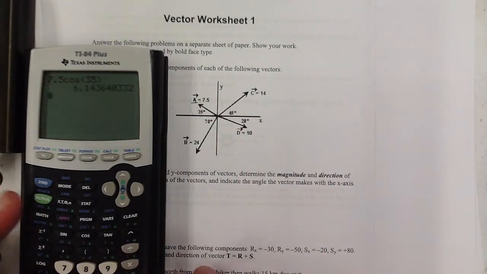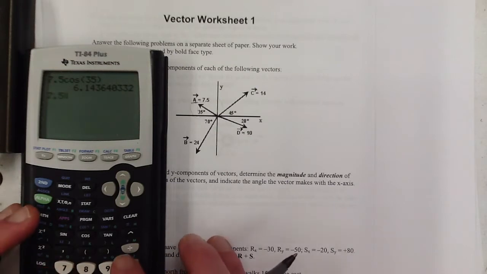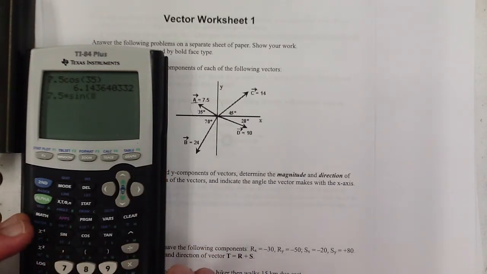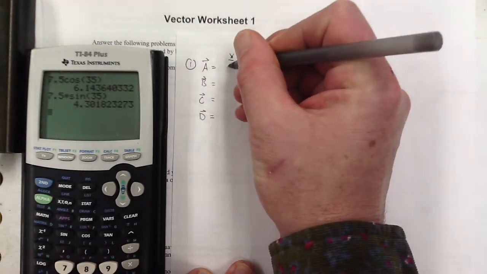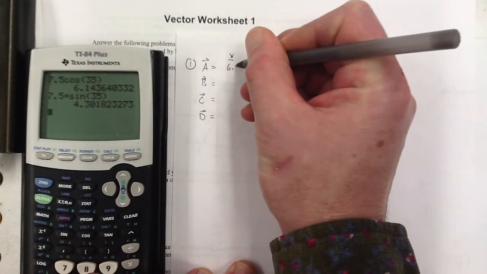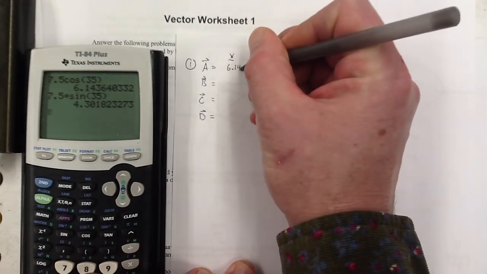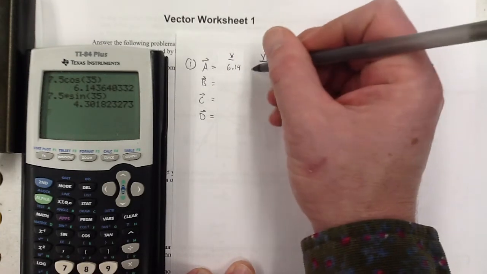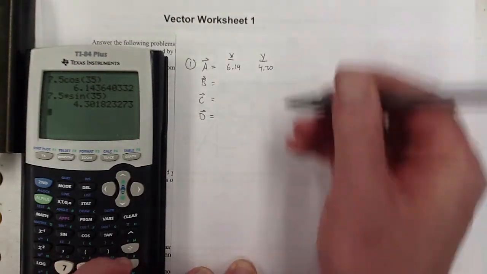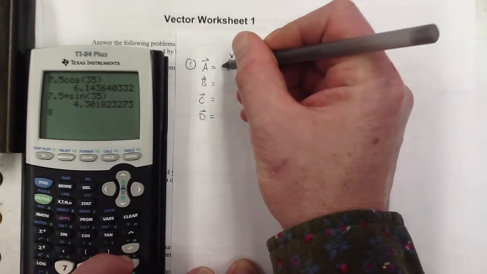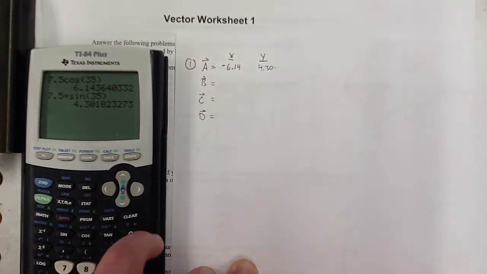And then 7.5 times the sine of 35. And that gives me my x and my y for that one. So they are 6.14 and 4.30. Let's keep 2 decimal places. Whatever you choose, just be consistent. I'd be fine with 6.1 and 4.3 there. And this x was negative, and that's positive because we're in the second quadrant.